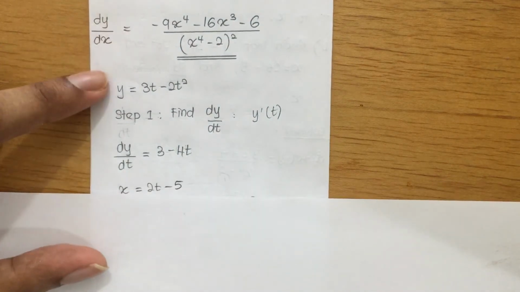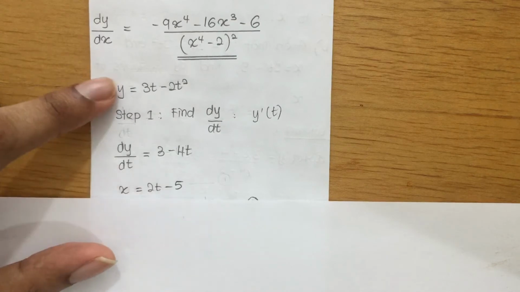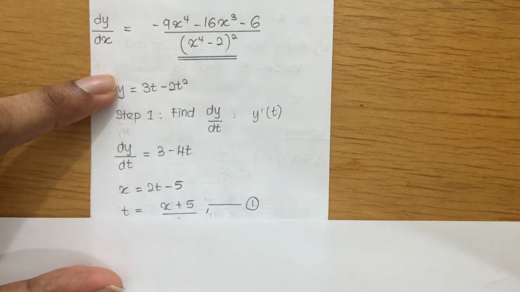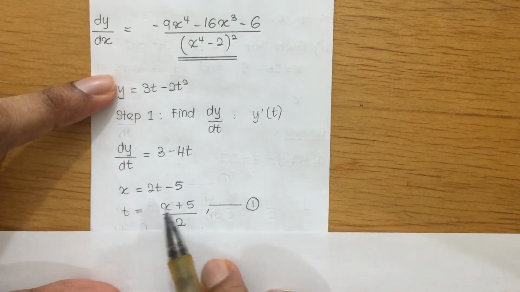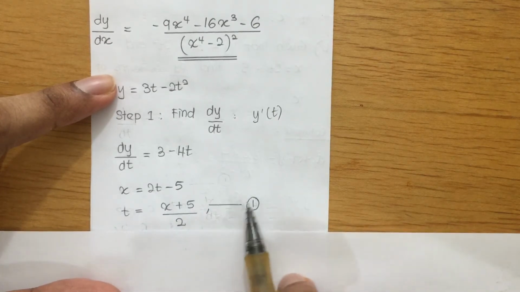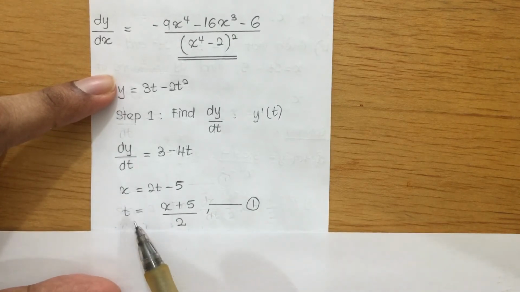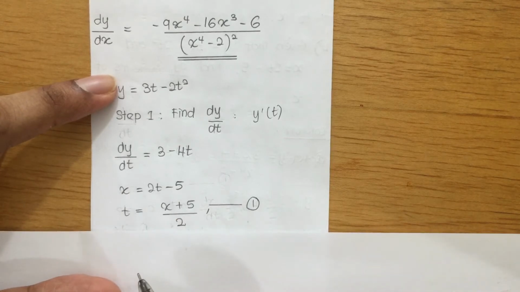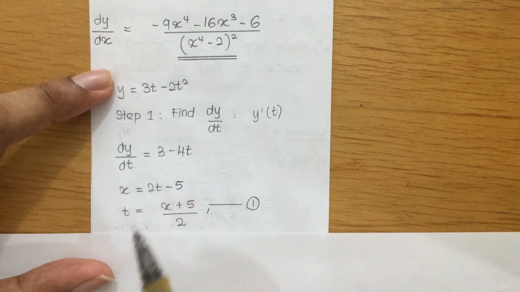The question also gives an equation of x in terms of t, which is x equals 2t minus 5. For the next step, we're going to form an equation of t in terms of x, which is t equals (x plus 5) over 2. And this will be our first equation over here, guys. You might be wondering, why am I writing t in terms of x? Okay, please hold on, guys. I'll give you the explanation towards the end of the working.